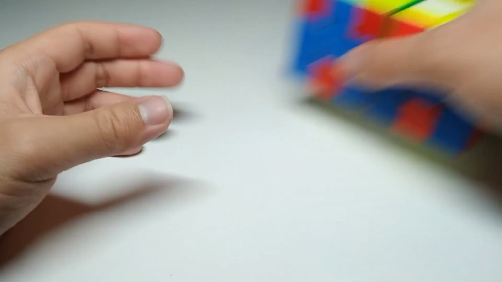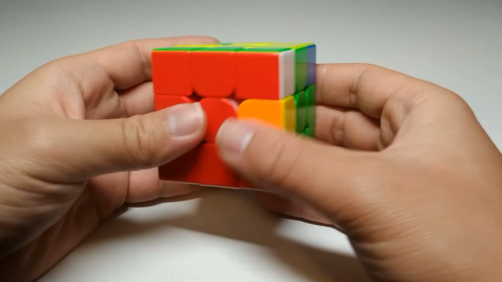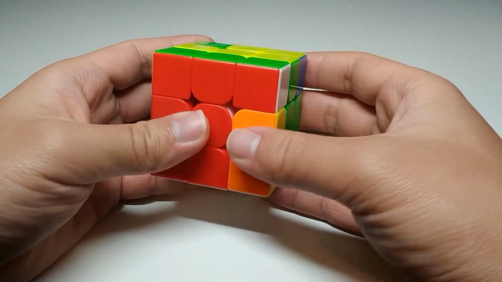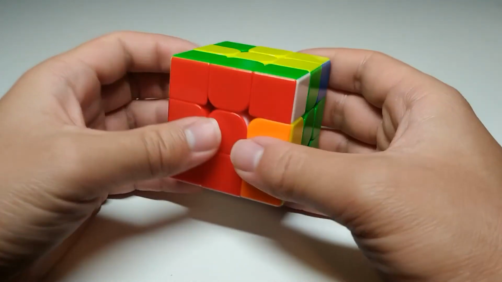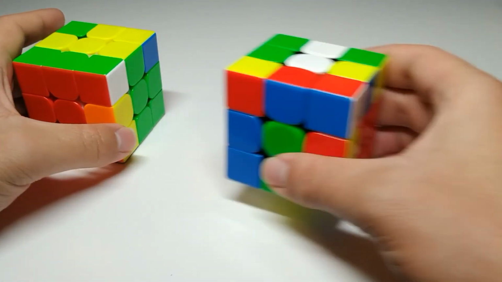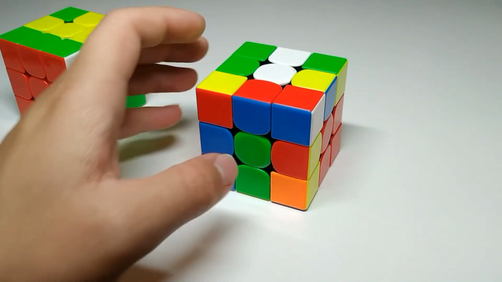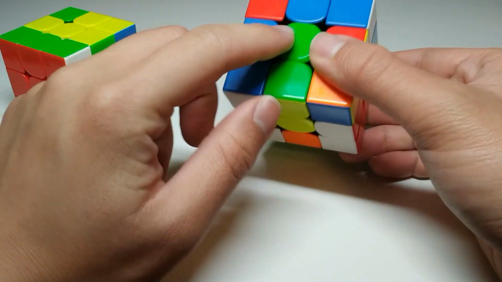And Roux also has a really interesting thing for the second block where, remember how with the CFOP example we had this F2L pair that we couldn't solve with natural moves unless we rotated. The equivalent in Roux second block is something like this. In this stage, we don't actually care what the centers are.